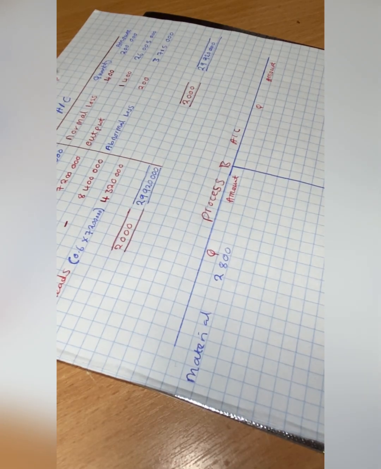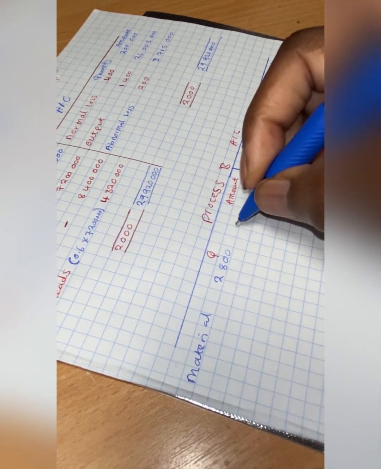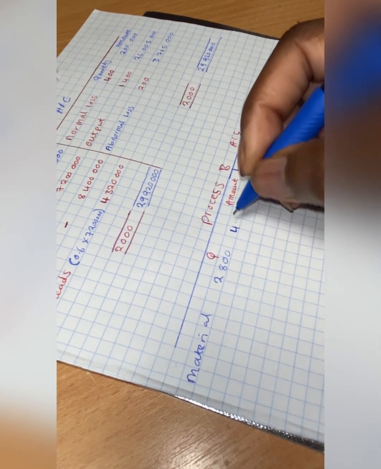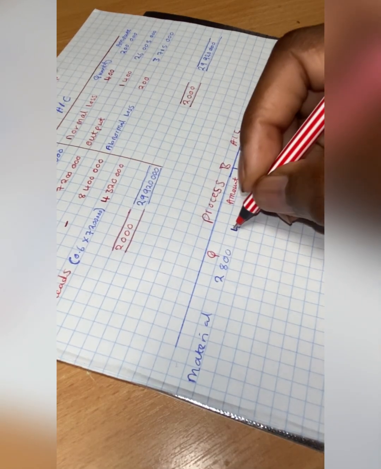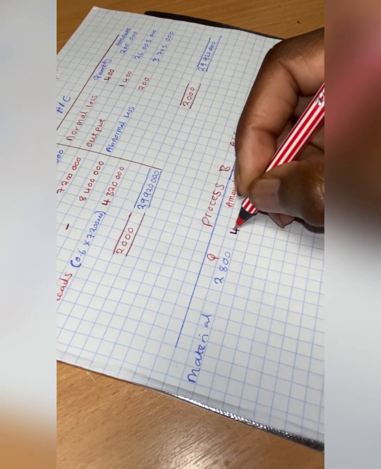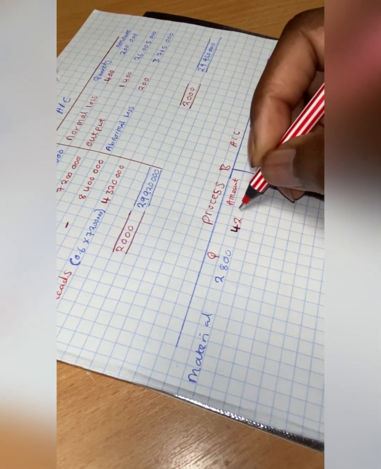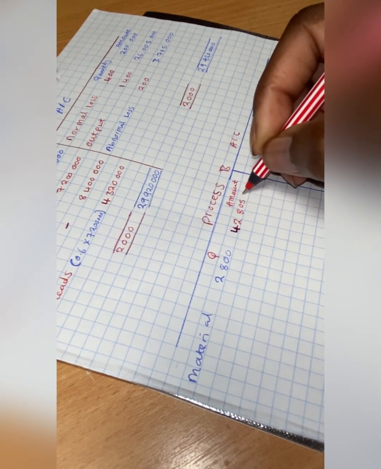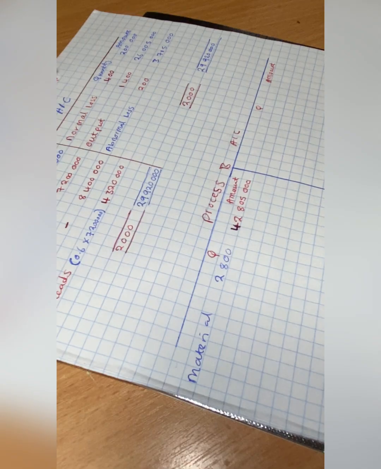Okay, so when I punch 1,400 kg in process B times 12,000 kwacha, it is giving me 16 million something. You can use the calculator. So I'm now going to add 16 million plus this 26 million from process A. The total amount that I'm getting is 42 million. Let me use a red pen. It's giving me 42,805,000. So this is what I am getting.